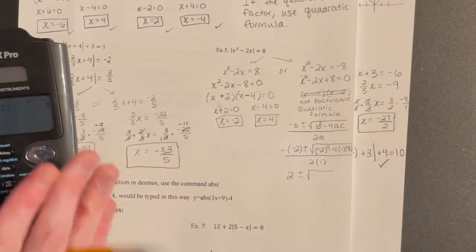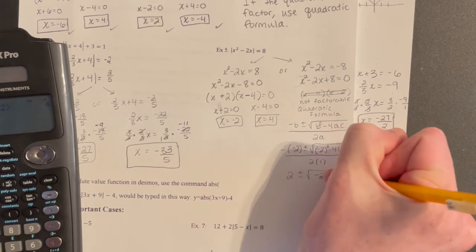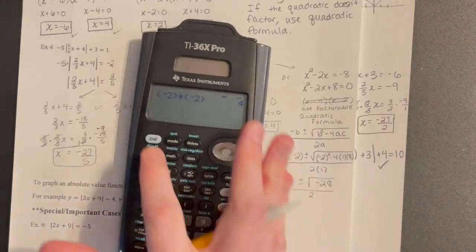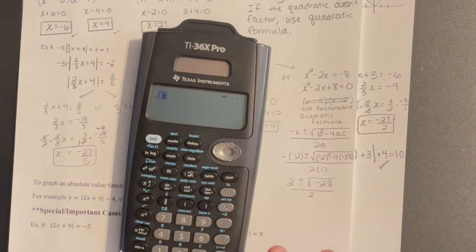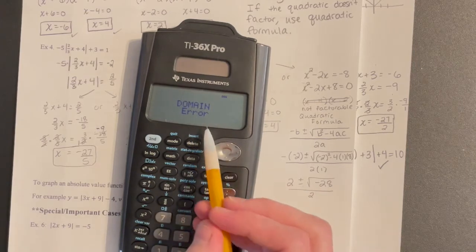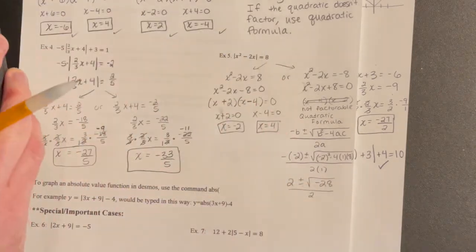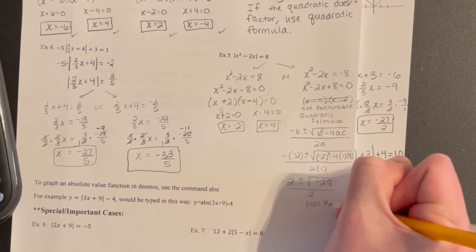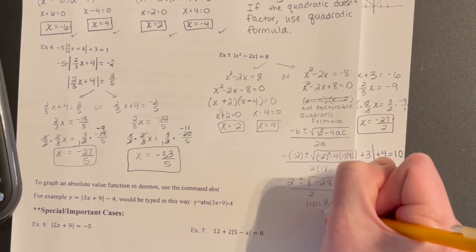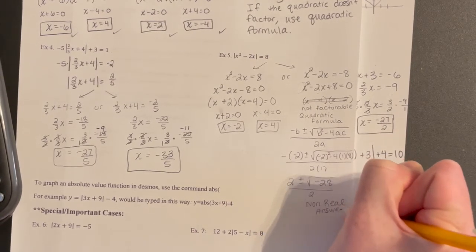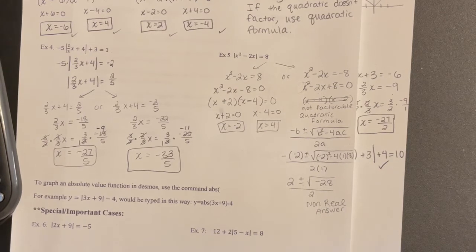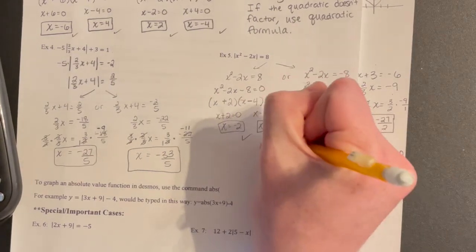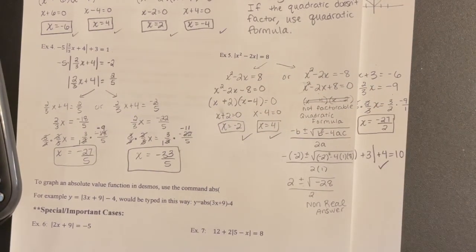So if you have plugged that in there, you get a negative 28 underneath the radical. And if you try to put that in your calculator, negative square root negative 28, you're going to see it has a domain error. And we've talked about how you cannot square root a negative. So for now, we know that this is a non-real answer. And we'll talk in the next unit about this being an imaginary number and kind of working through that. But for now, we've just got 2 solutions to this equation.